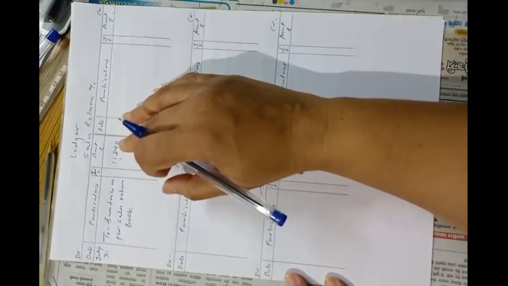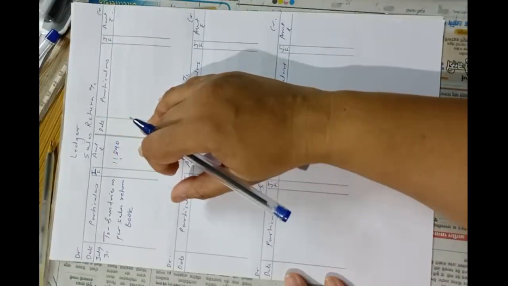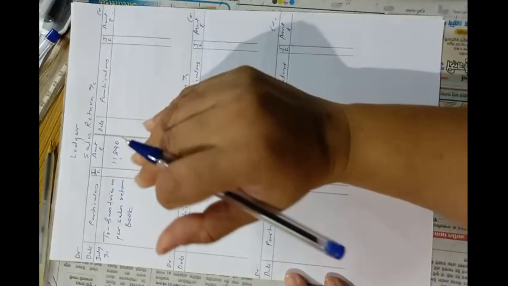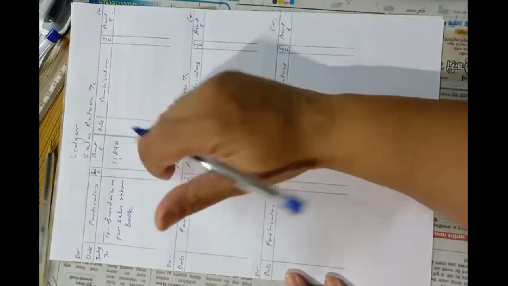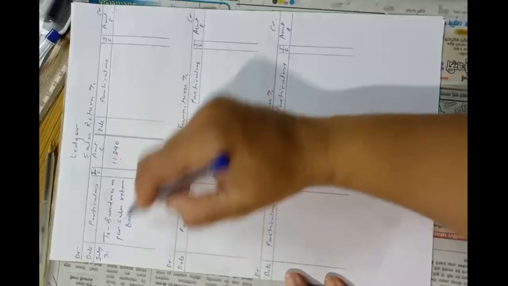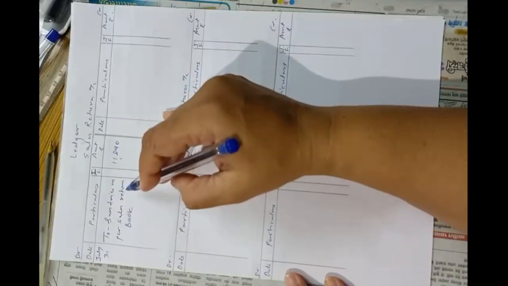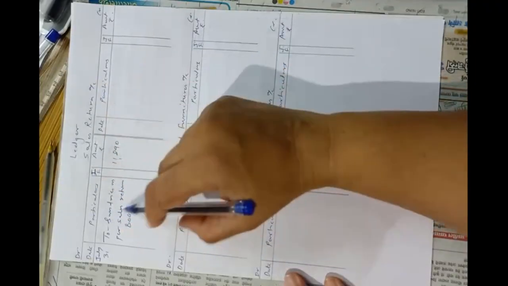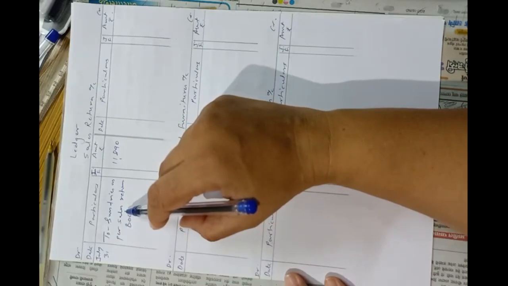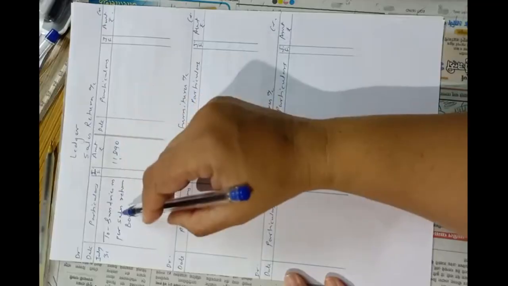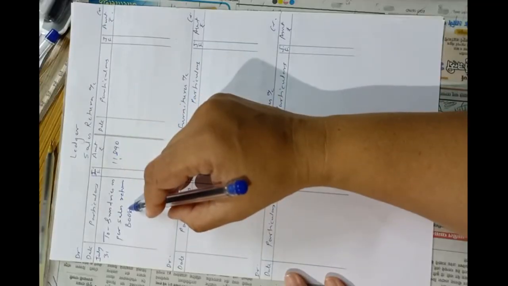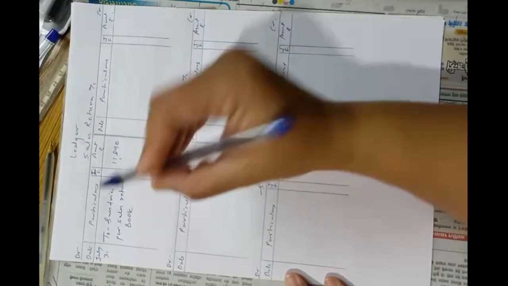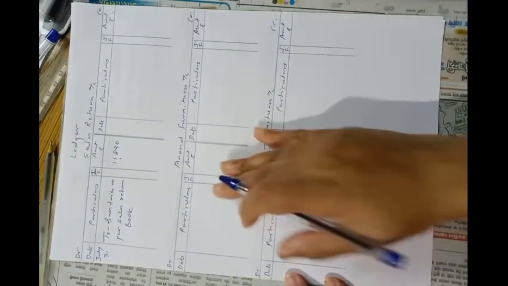In this 11,890 there is Anand Furniture's amount 2890 and Shyam Furniture's return amount 9,000. So both the parties are included in these sundries. Okay, sales return account debit to all parties account is the meaning. So debit side of sales return to sundries means to all parties. So credit side of all parties by sales return.